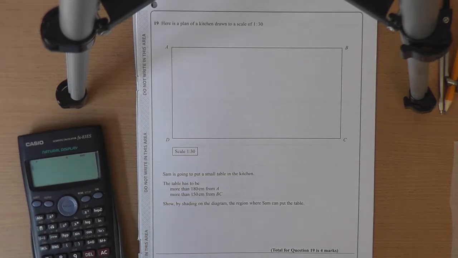Now the presence of this diagram plus the scale plus the information underneath, more than a certain distance from somewhere, more than a certain distance from somewhere else, this kind of setup suggests to us that it's a constructions question. So we're going to have to use those different constructions that we've got. We're going to have to work out first of all which one it is, what we need to draw, and then put it all together to work out the information at the end.